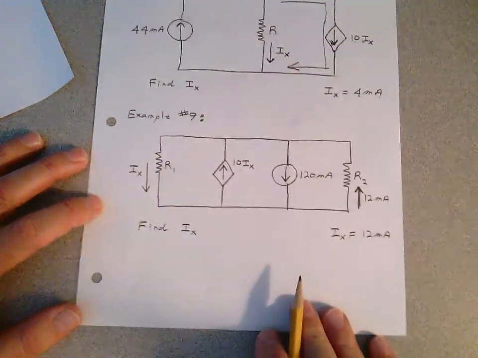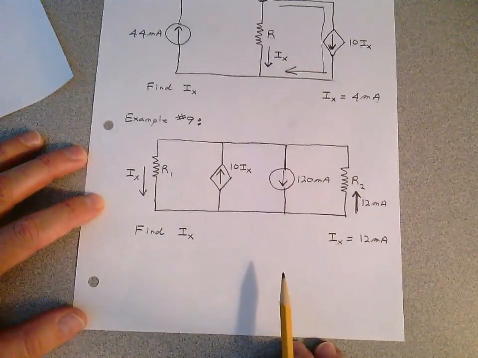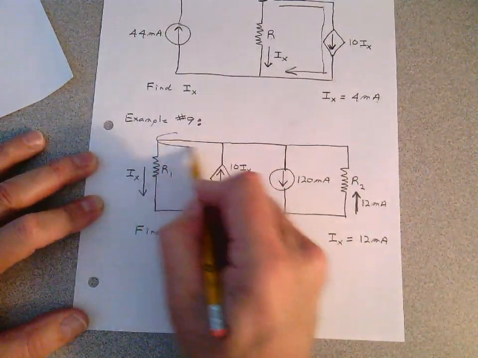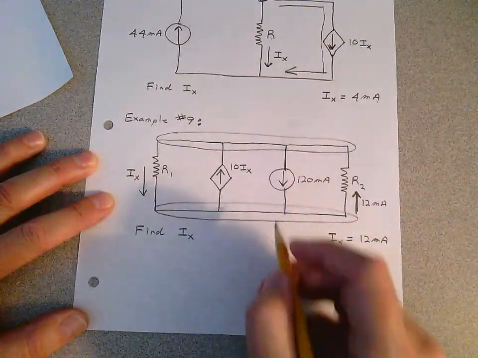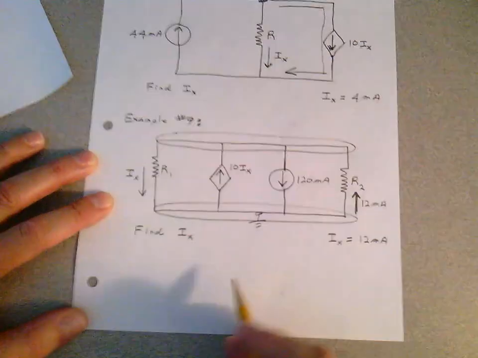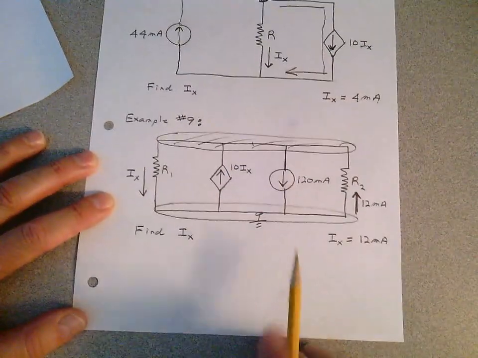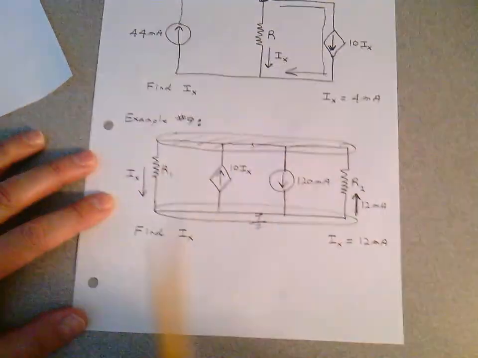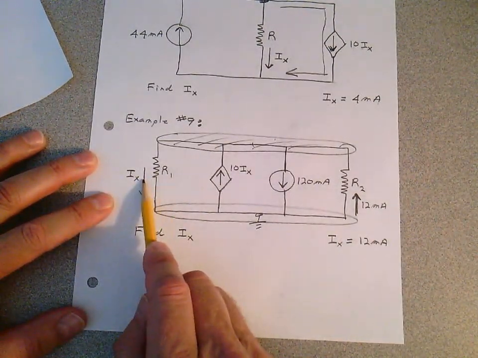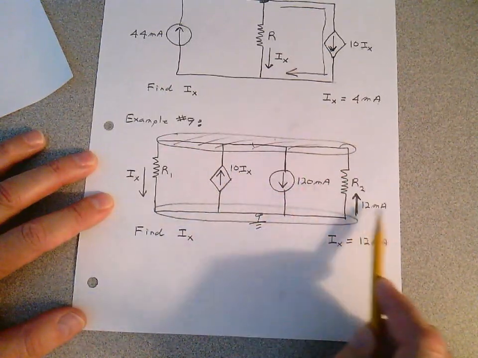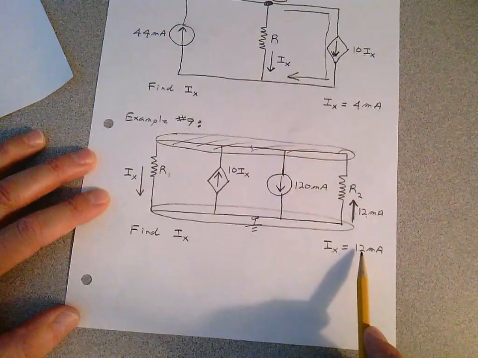And down here in example 9, what I'd like you to do is take your time at this node point right there. You could do it at this node point, but I'm going to make that a ground reference down there. Let's do it at this node up here. Make that a whole one surface area, and write a node equation using KCL. Write the currents here, here, here, here, and here. You'll have one equation with one unknown, and you'll get Ix equal 12 milliamps.